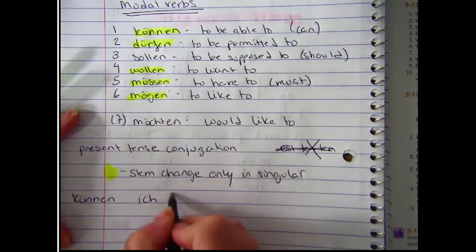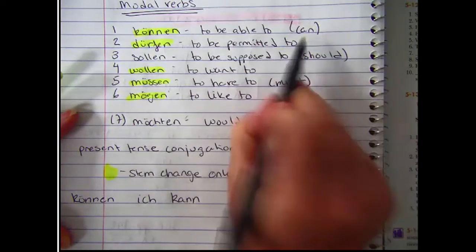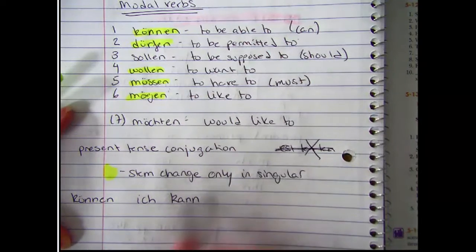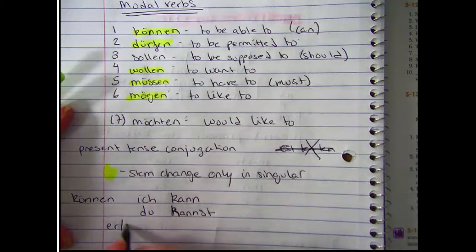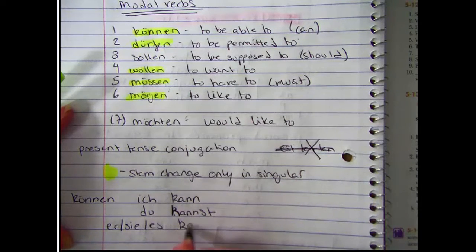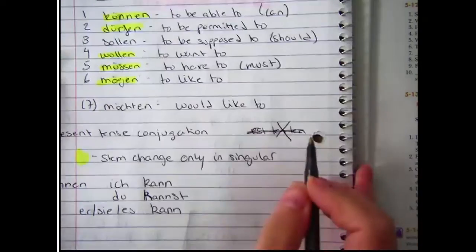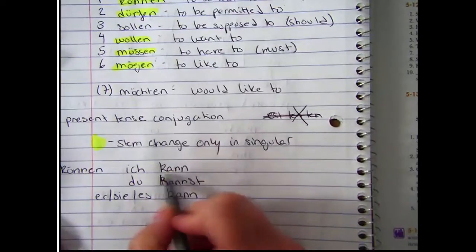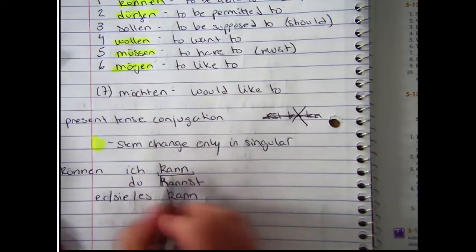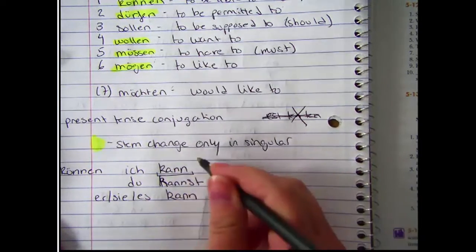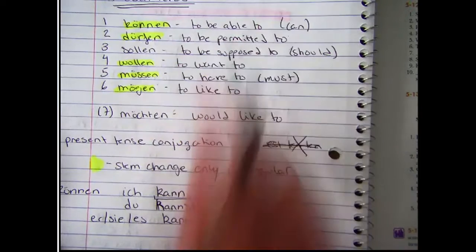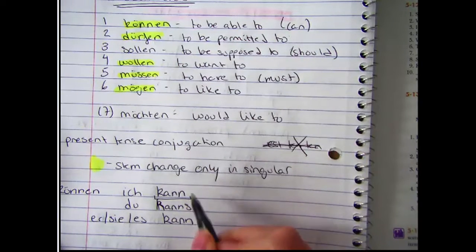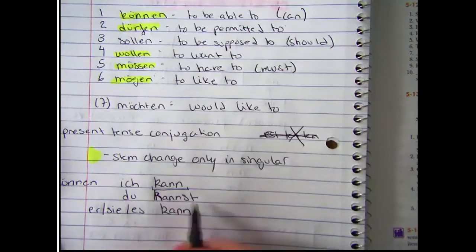You would have ich kann, which of course is very close to can, right? So it's easy to remember. Ich kann. Du kannst. Er, sie and es kann. Okay, so singular forms, you have a stem change. This is what is considered your stem, this whole thing, in the I and the he, she, and it form of this verb, and of every single one on the top, there is no additional ending. It is just the stem. Whenever you have the you form, you're still adding your st.